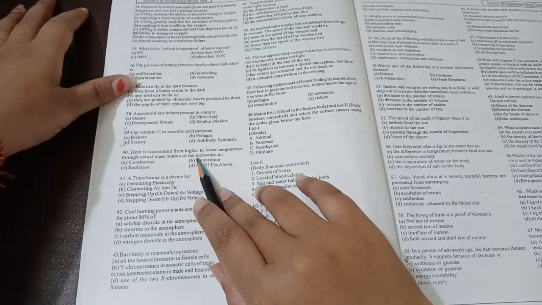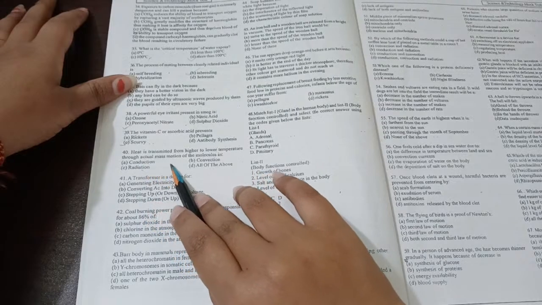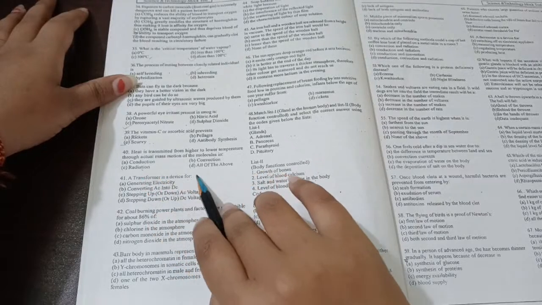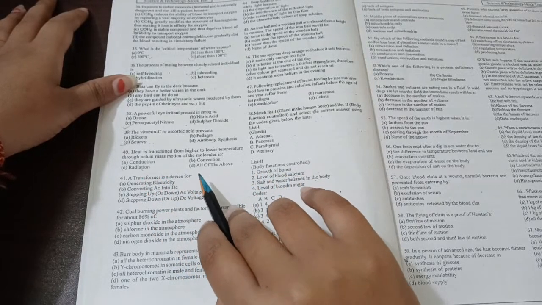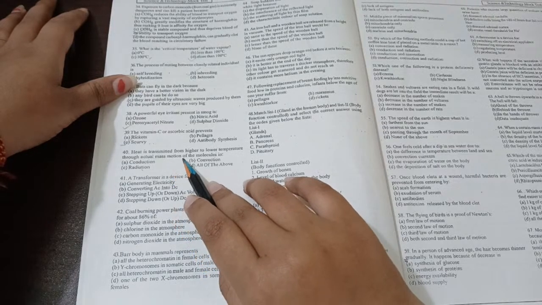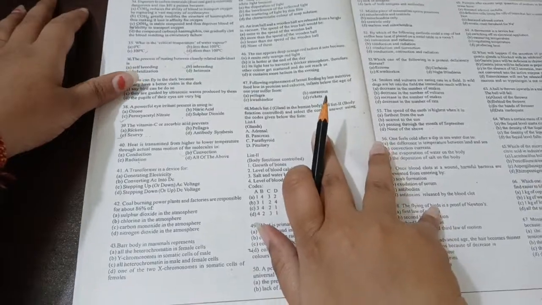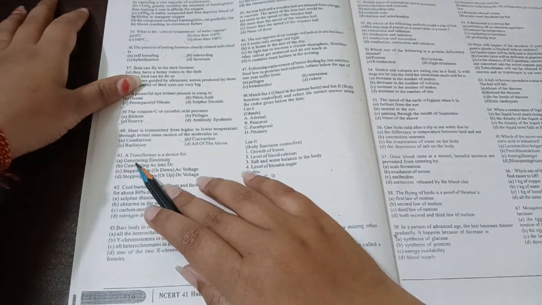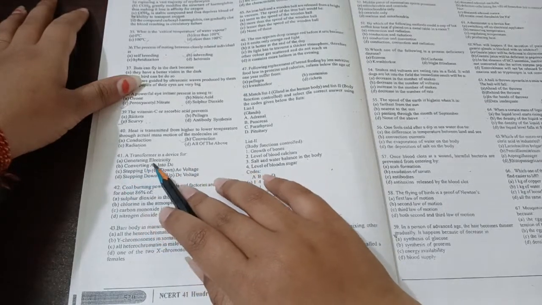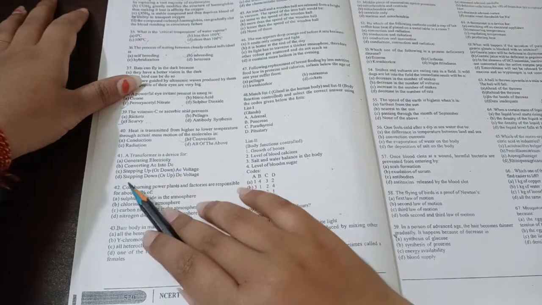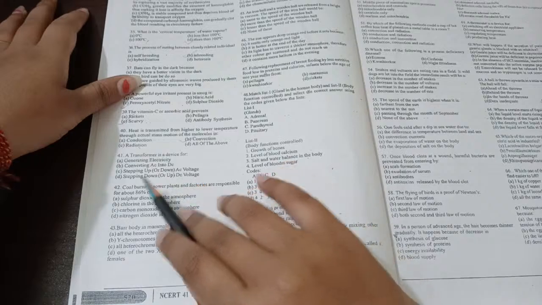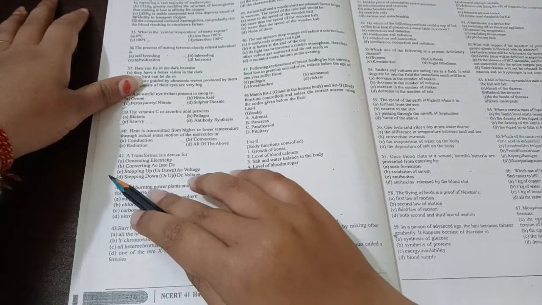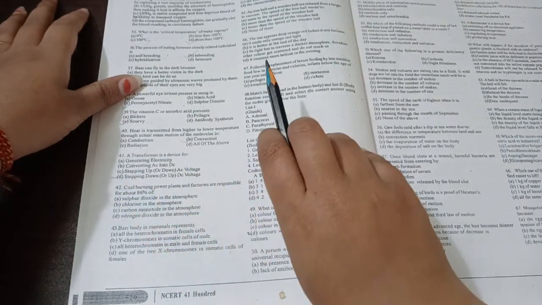Heat is transmitted from higher to lower temperature through actual mass motion of the molecules in conduction, convection, radiation, all of the above. So the answer is B, convection. A transformer is a device for generating electricity, converting AC into DC, stepping up or down AC voltage, stepping down or up DC voltage. So the answer is C, stepping up and down AC voltage.